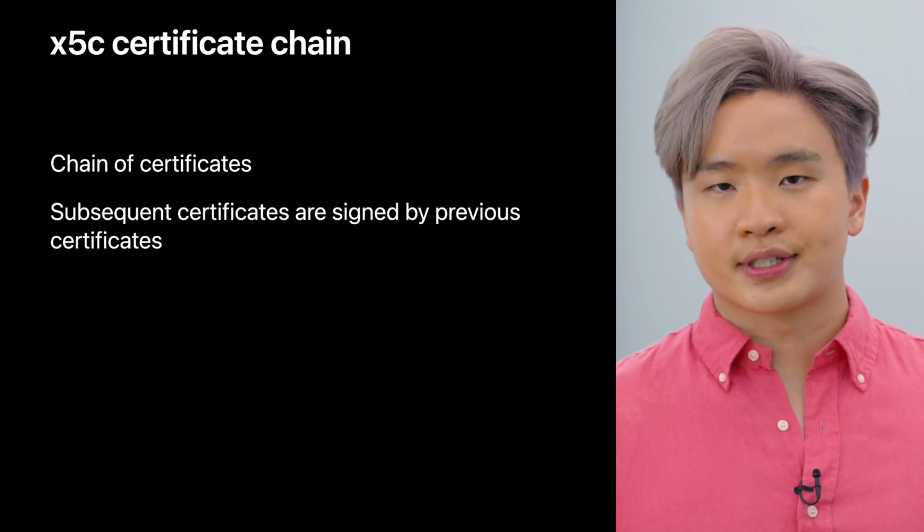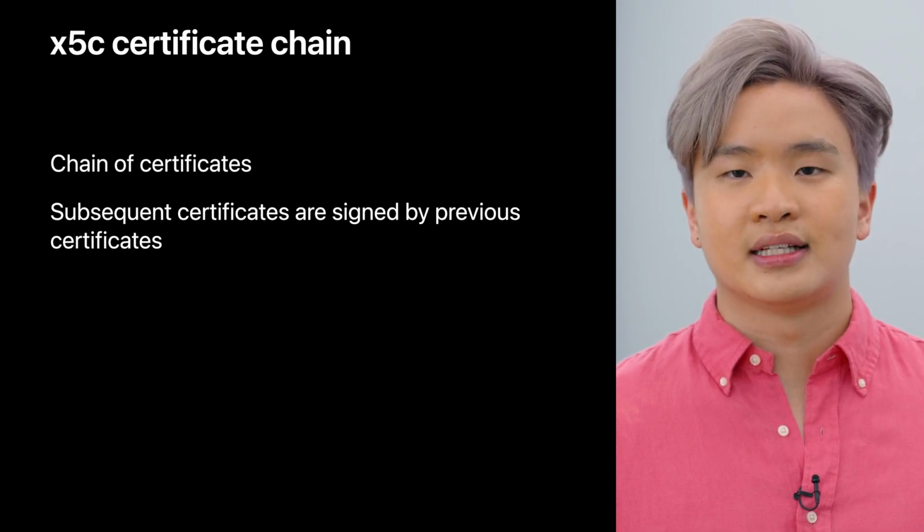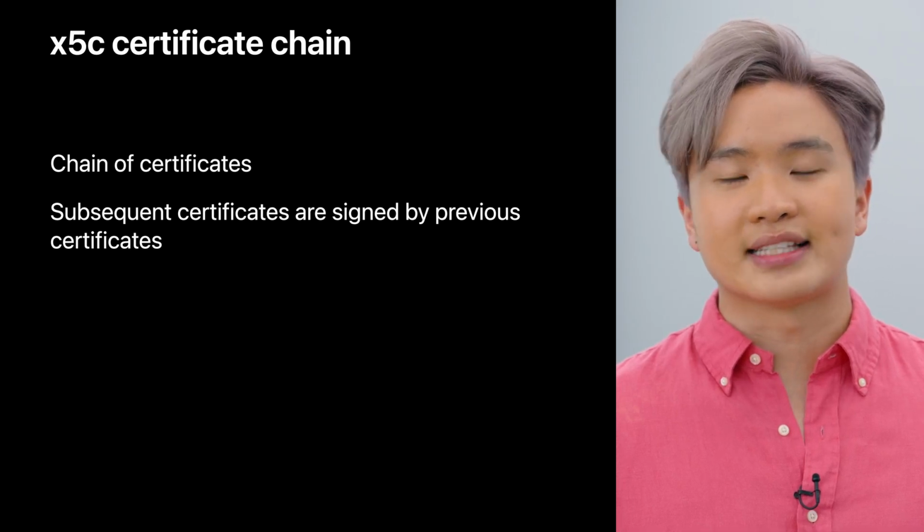In essence, the X5C chain is a chain of certificates. Successful verification of the certificate chain tells you that the data can be trusted and that the data is signed by Apple. Order matters for the certificate chain. First comes the root certificate. This root certificate may be followed by additional certificates, where each of these certificates is signed by the previous certificate. I will refer to the last certificate in the chain as the leaf certificate.